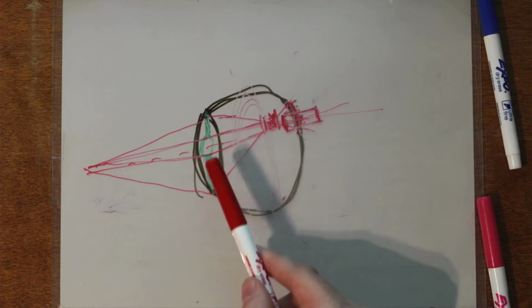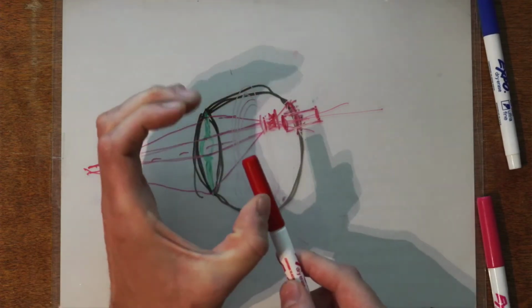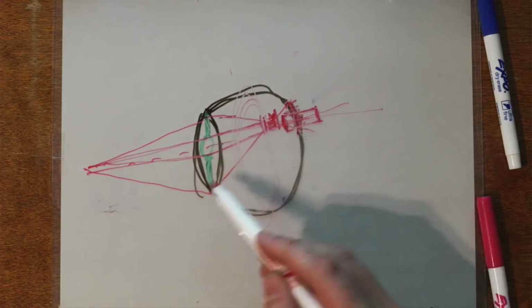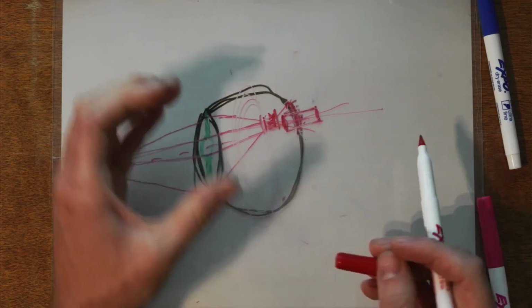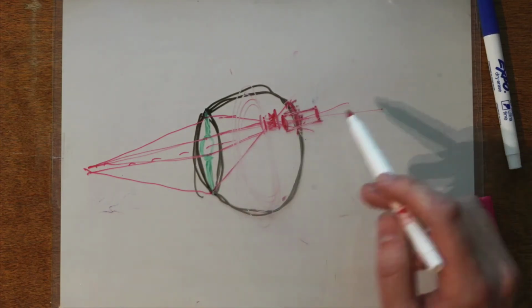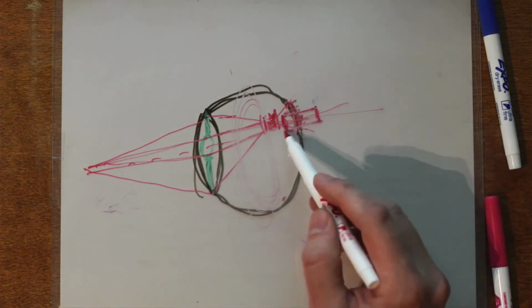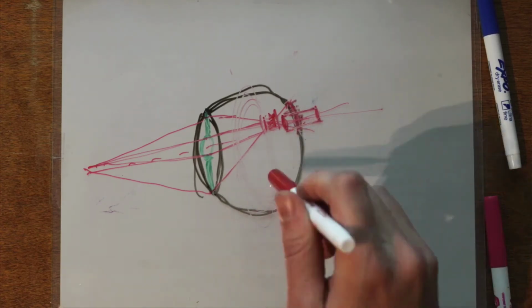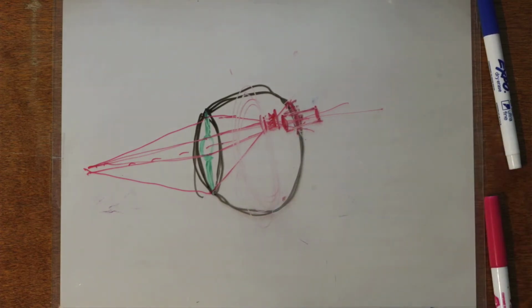But this is an iris. If it opens, it lets more light in. More light is great, but it does create these divergent lines. If we close it down, it reduces the divergent lines, right? It gets us closer to being a pinhole again. So we have a bigger depth of field, and it allows our eyes to work less hard.